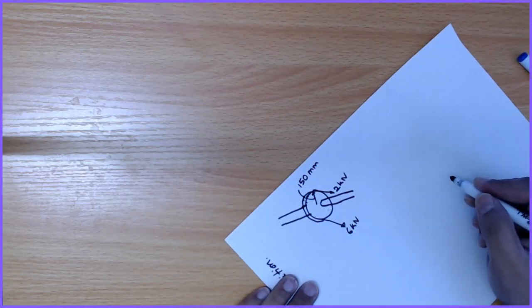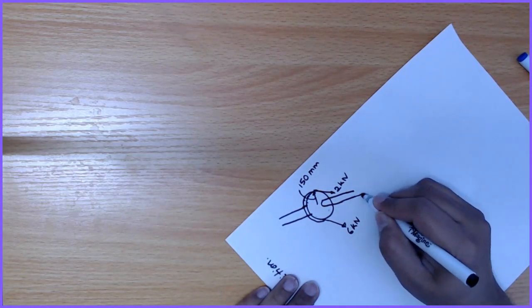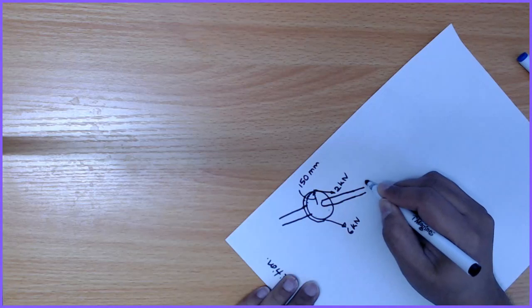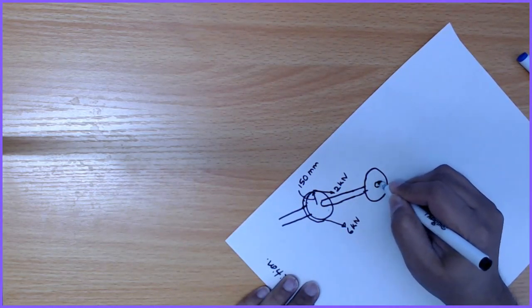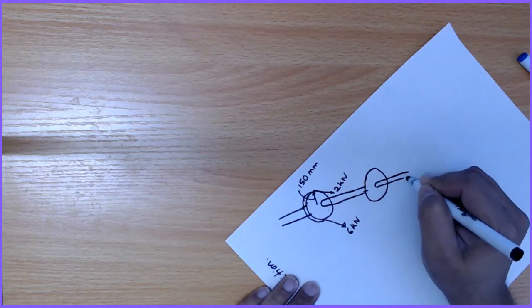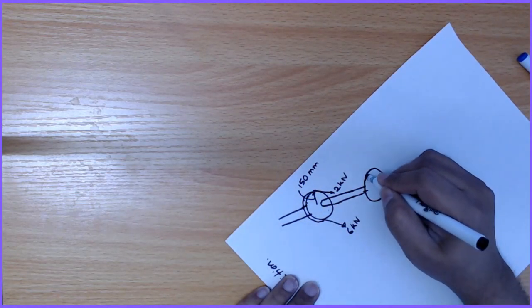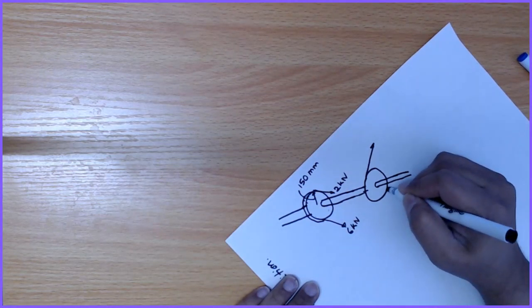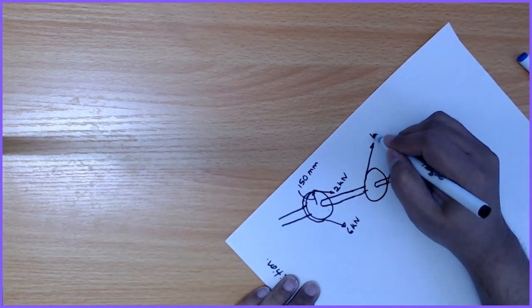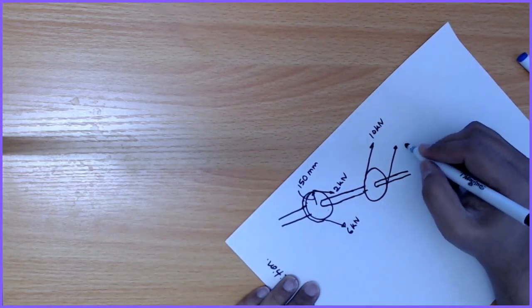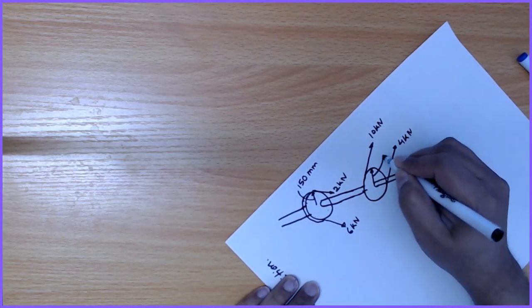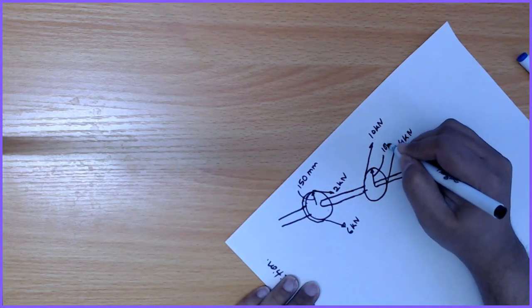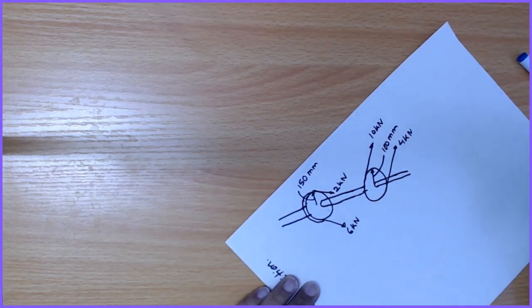And on this pulley, this force is 10 kilonewton, and this force is 4 kilonewton, and the radius of this pulley is 100 millimeter.